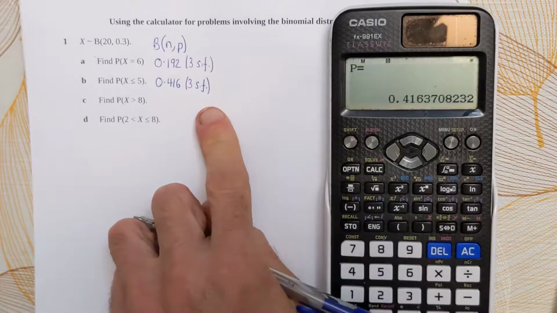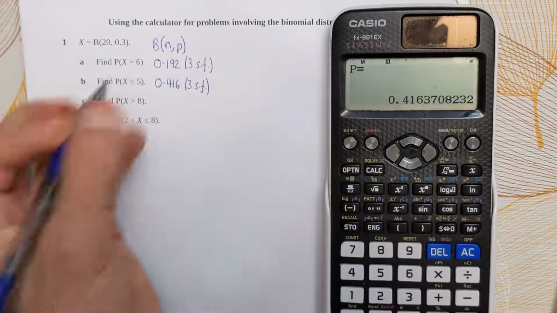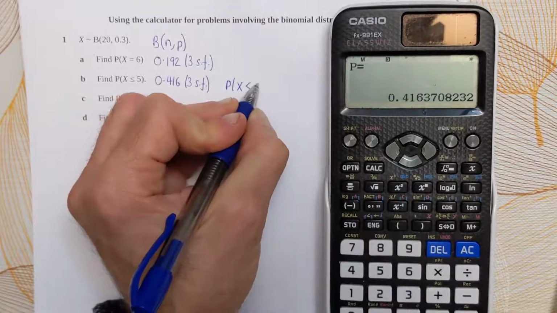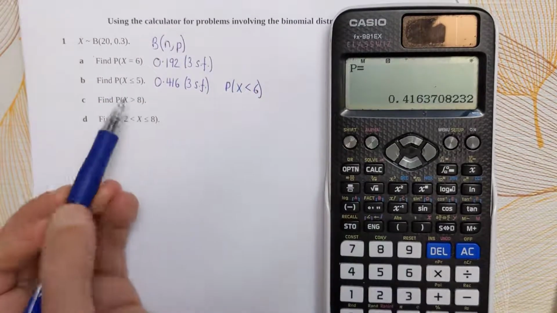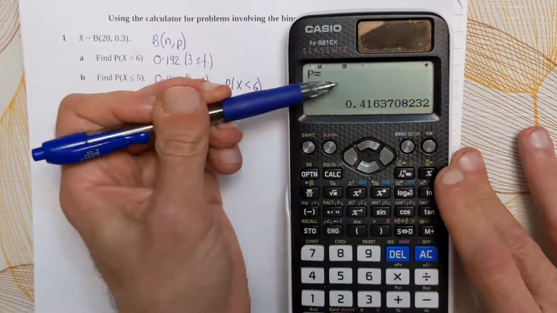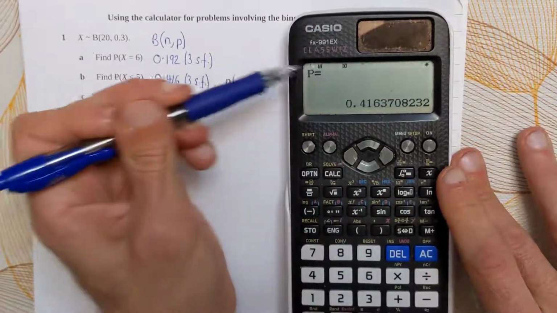Note that this would have been the same answer to this question: the probability that X is less than 6. These are in fact identical, and you would put 5 into the calculator for either one of these.